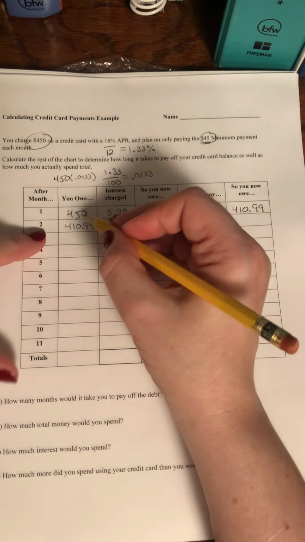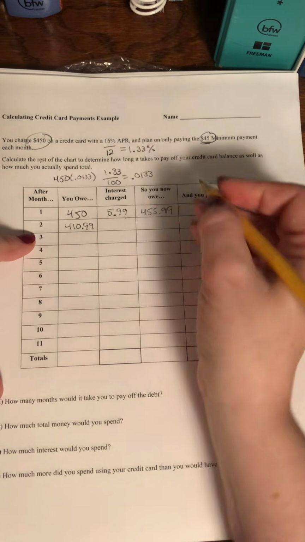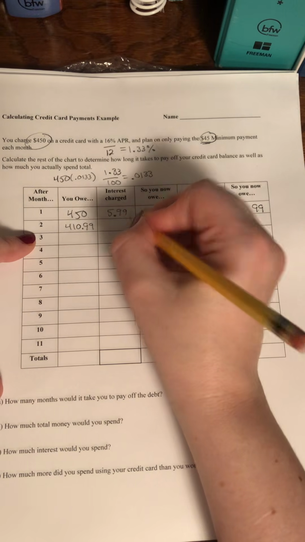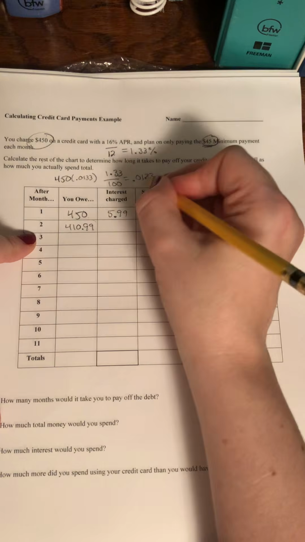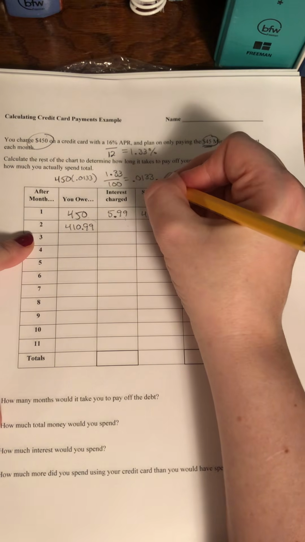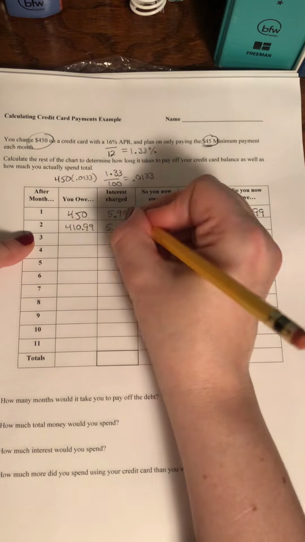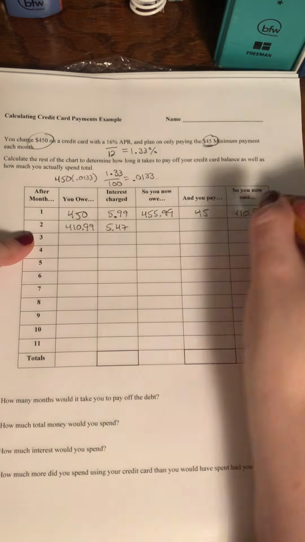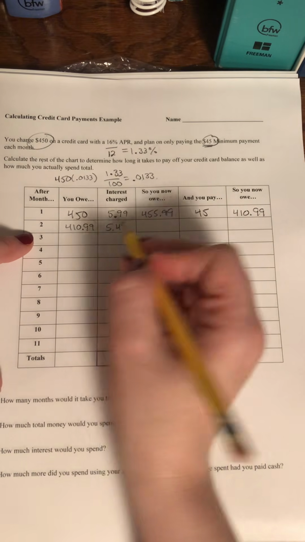All right, so now I owe $410.99 at the beginning of the second month. I'm going to be charged interest again, so I need to take this new amount that I owe times the 0.0133, and that's going to equal $5.47. Again, this is an increase to my debt, so I have to add these two together.